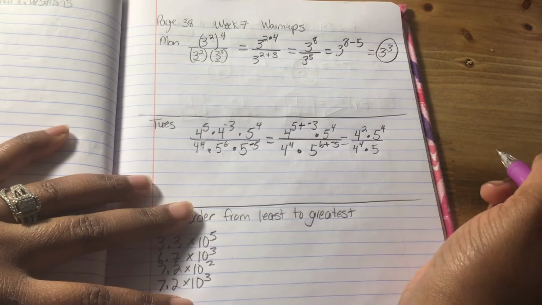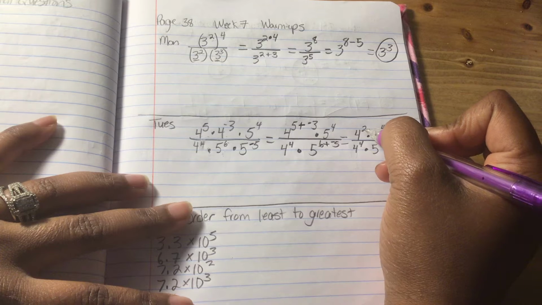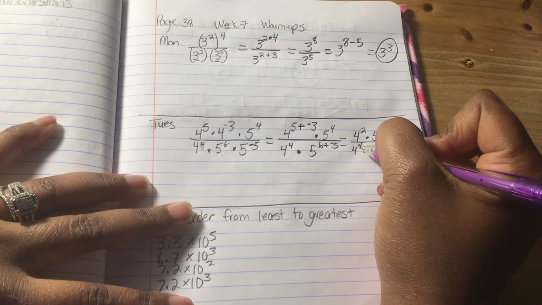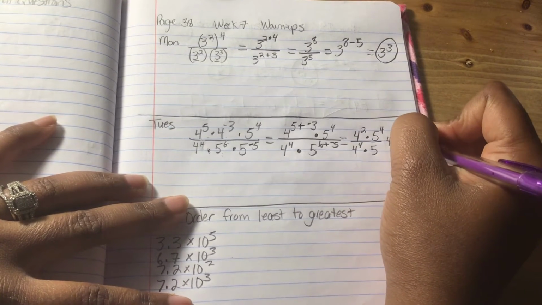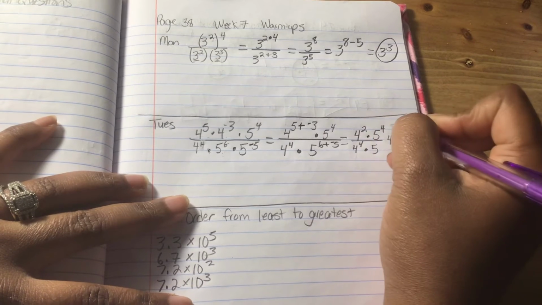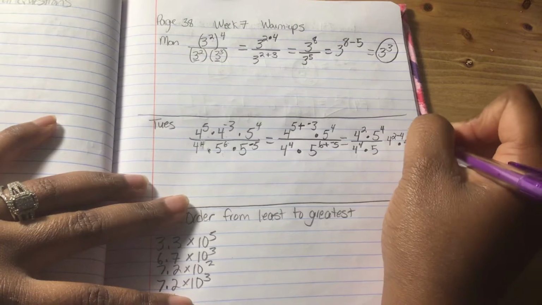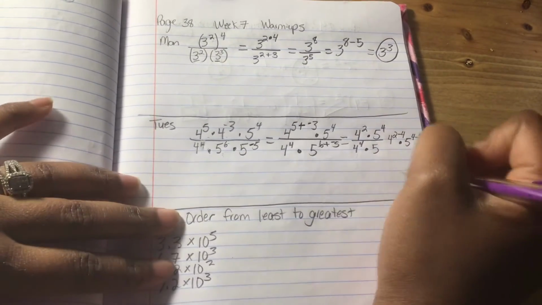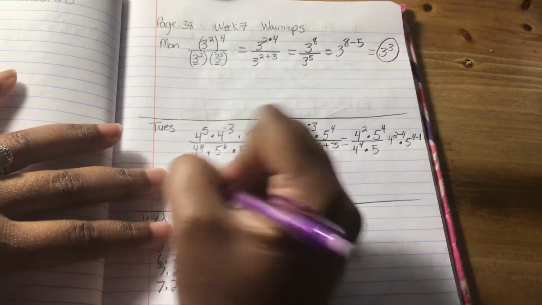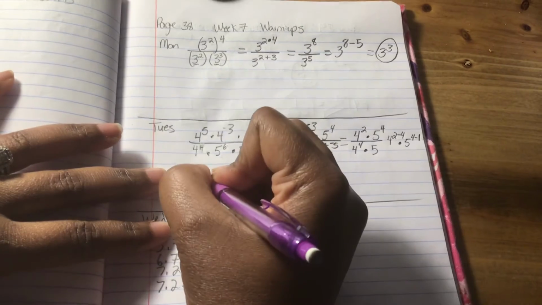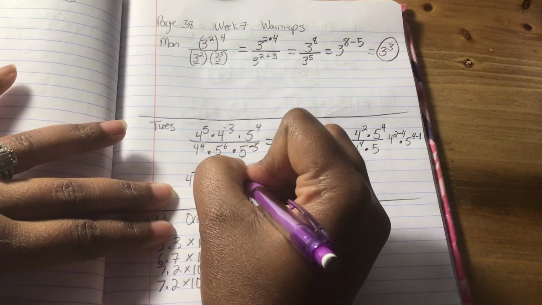Okay? Now let's simplify by dividing. So when you divide here, you're going to subtract 2 minus 4. So we got 4, 2 minus 4, and we got 5, 4 minus 1. So I'm going to use this space down here. So what this gives me is 4 to the negative 2 power times 5 to the 3rd power.